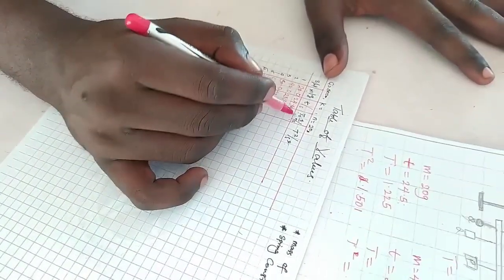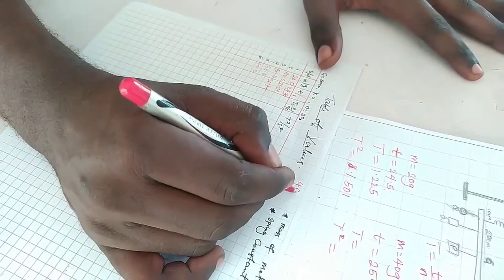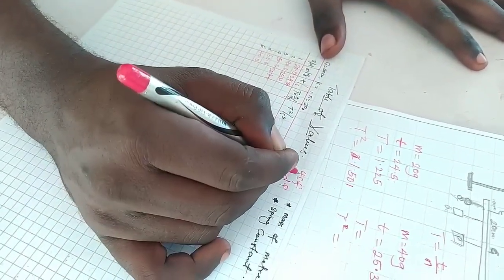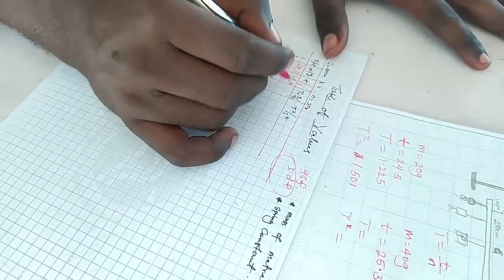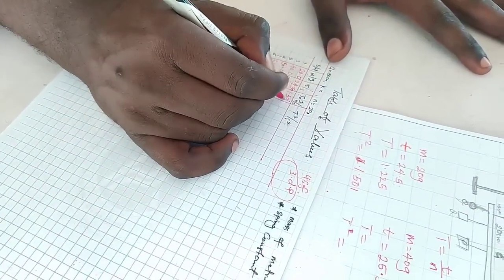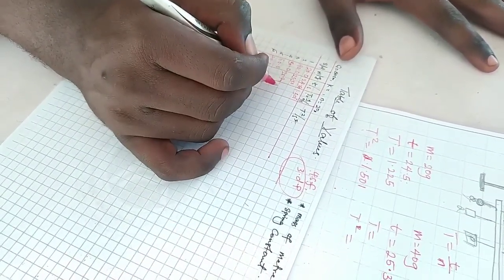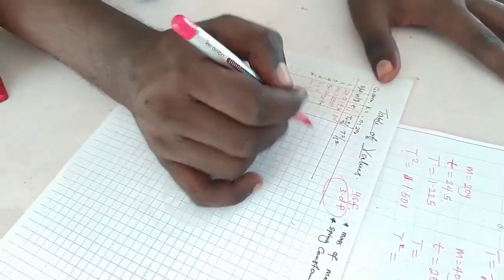Then for this value here that you evaluate with your calculator, you can either put it in first significant figure or you put it in 3 decimal place. Am I making sense now? Either first significant figure or 3 decimal places. For example, this one is 1.501. You see, it's in first significant figure or 3 decimal places. And that is how you are going to do for every other values on this table.